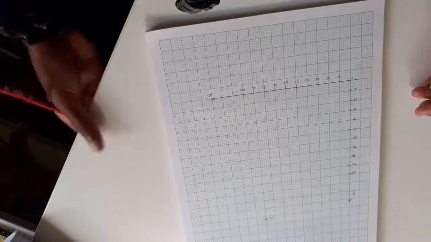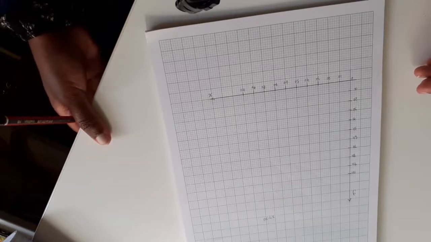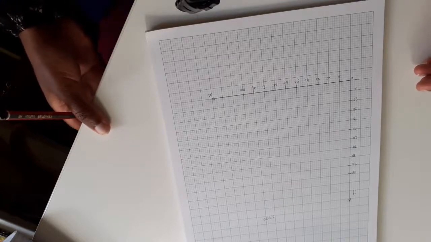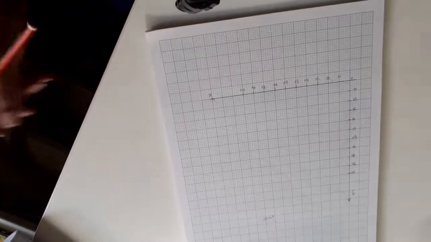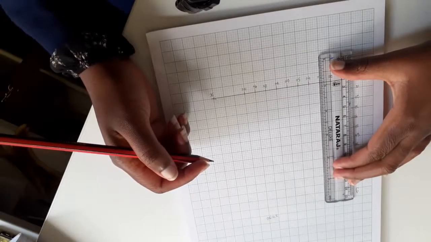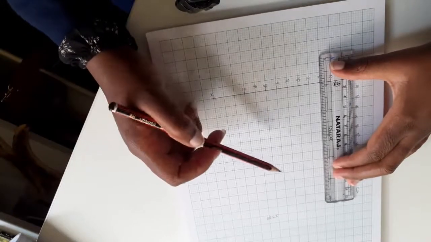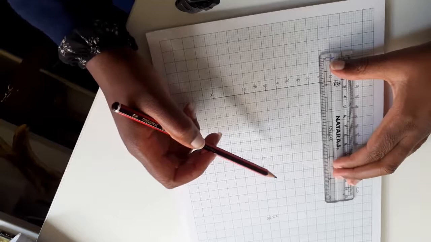To represent that in a graph, we are first going to draw the line x equals 30. And since the inequality is greater than or equal to, it will be a solid line.